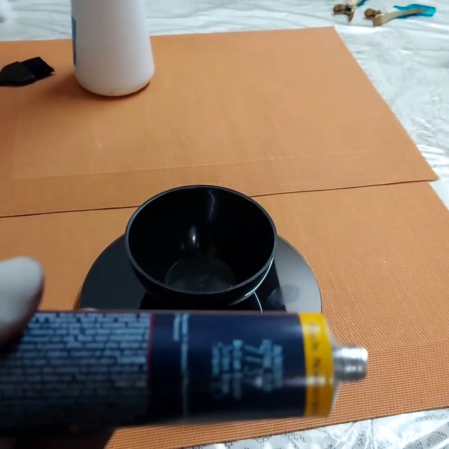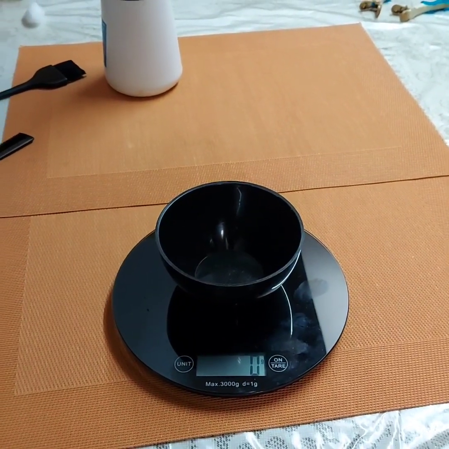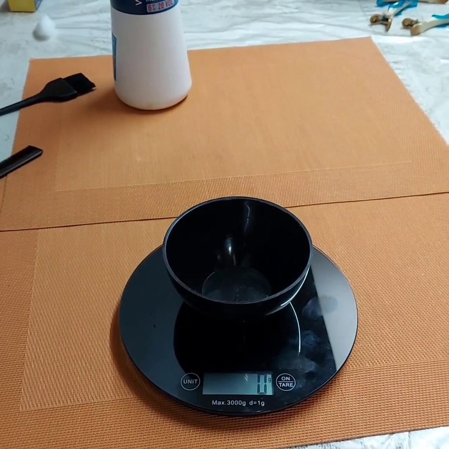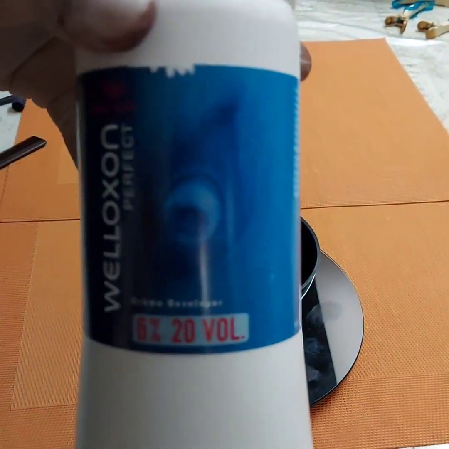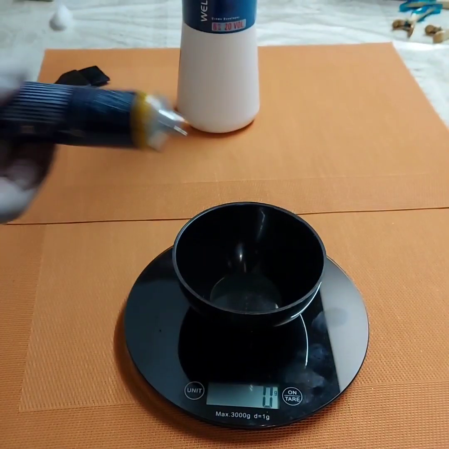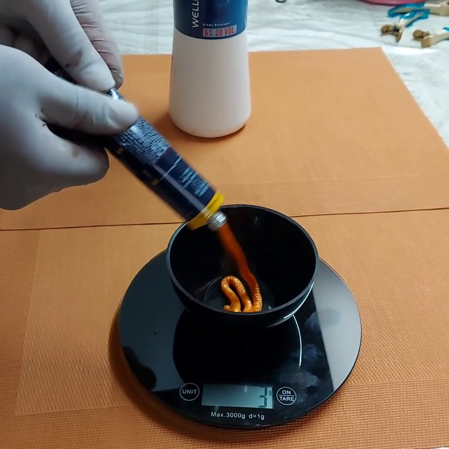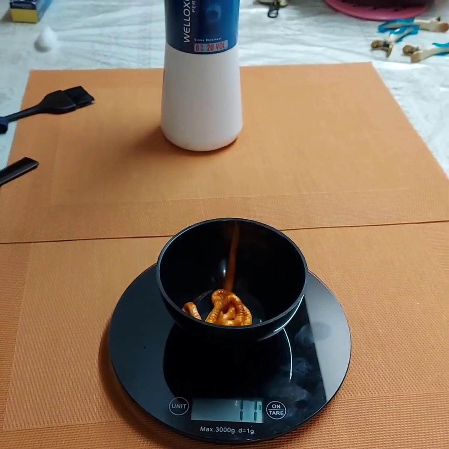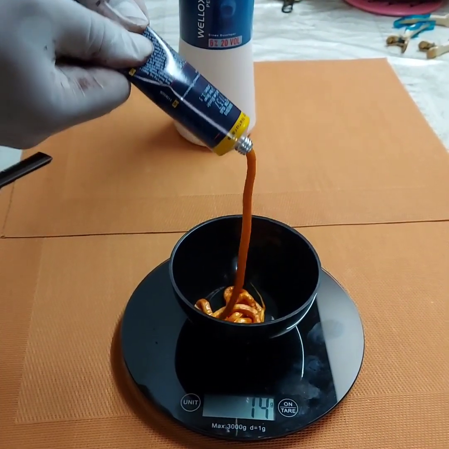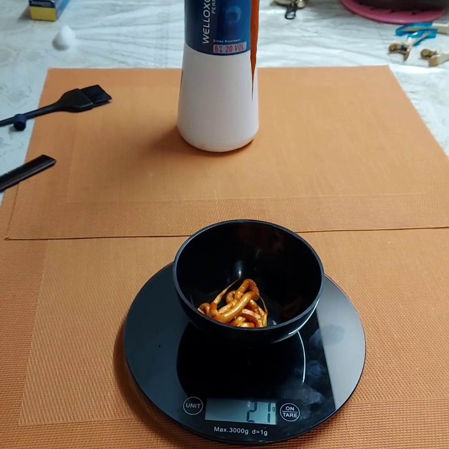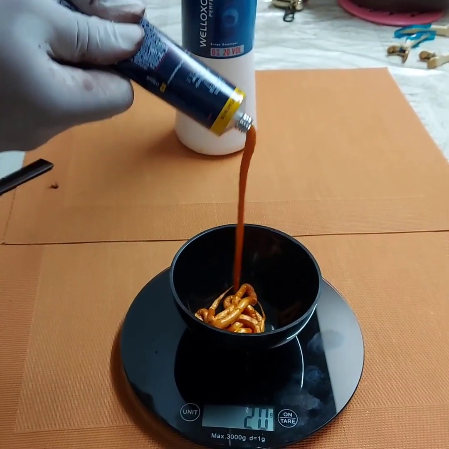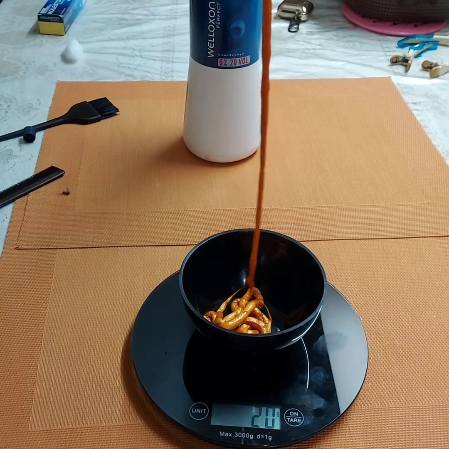So again we are mixing 7.37 in the ratio 1:1 with 20 volume, to refresh the midlengths and ends area. So approximately we are going to take 30 grams of color and 30 grams of the developer.